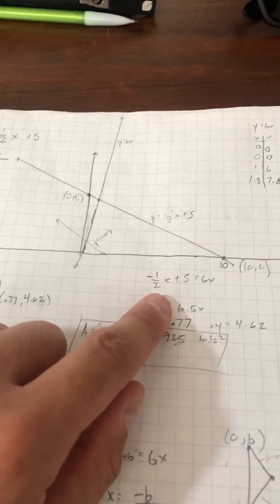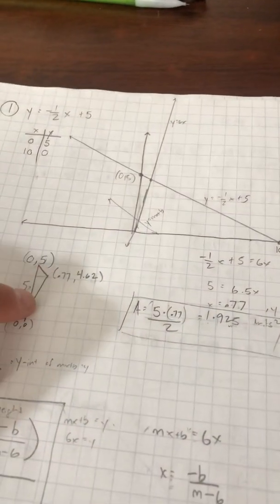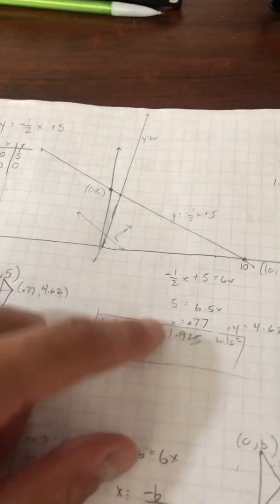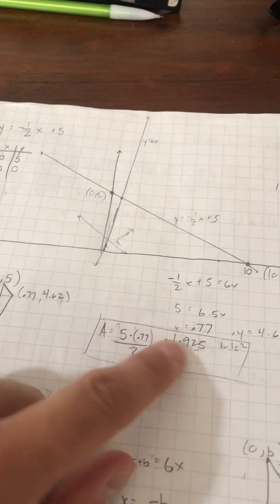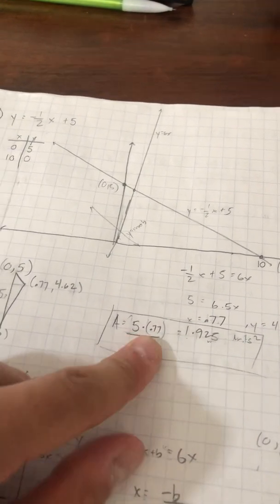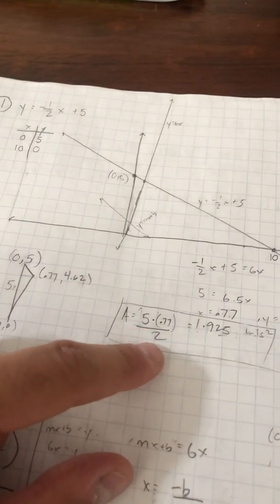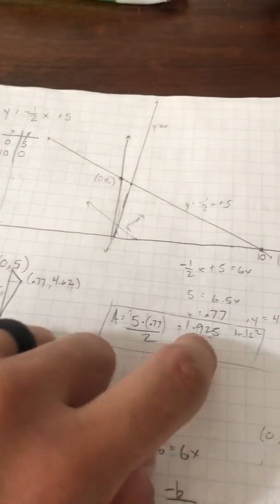So to solve for the x coordinate, I set the two equations of the intersecting lines equal to each other and solve for x, and we get 0.77. Then I plug 0.77 in for the height, 5 for the base, divided by 2, and you get 1.925 units squared.